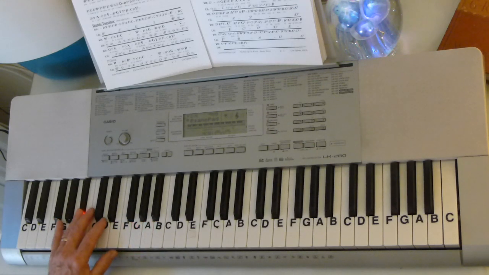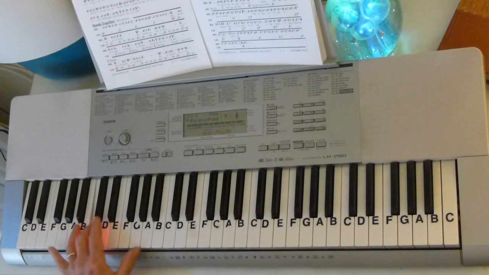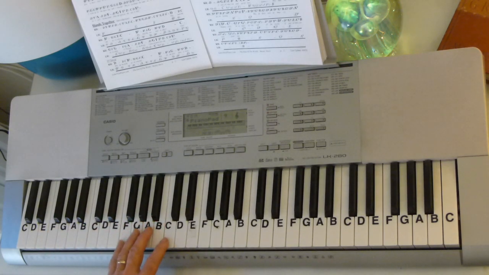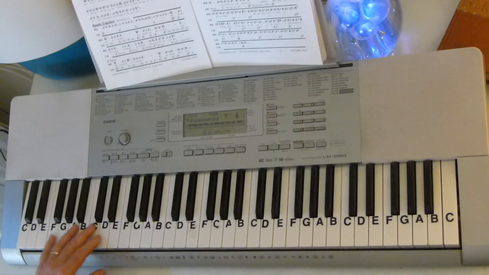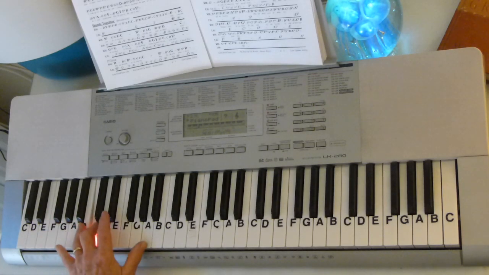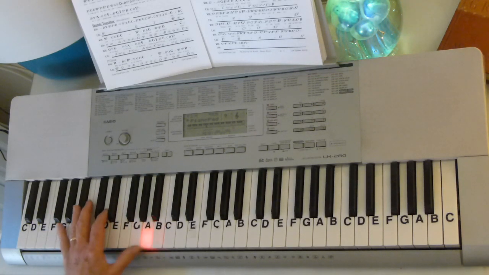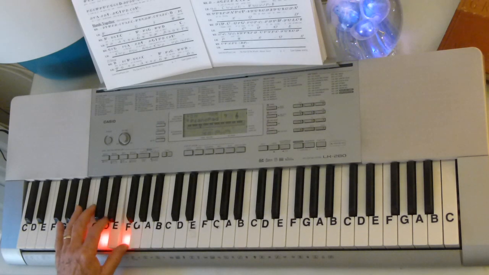Then we're going to go to B flat, D, F. Then we're going to do F, C, A, the same way. Here's your F, A, C, your F chord, but we're going to spread it out. F, open fifth, up to the A, the third of the chord, back to the B flat, D, F.